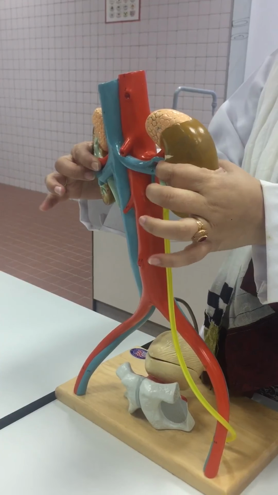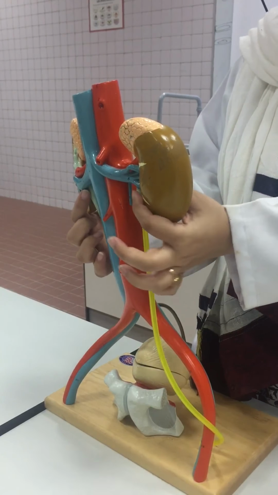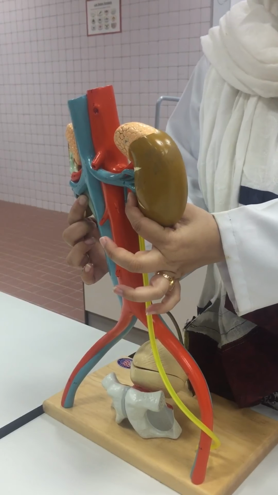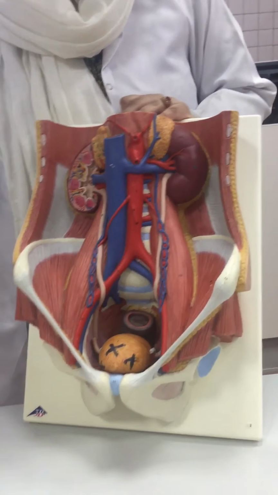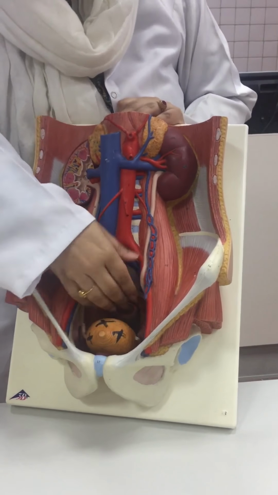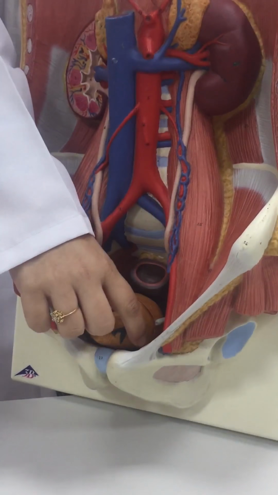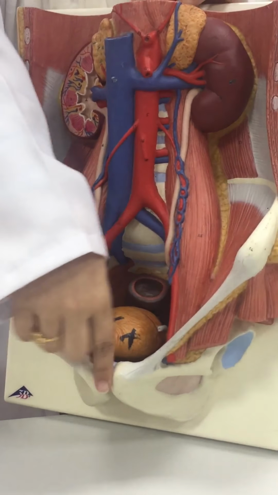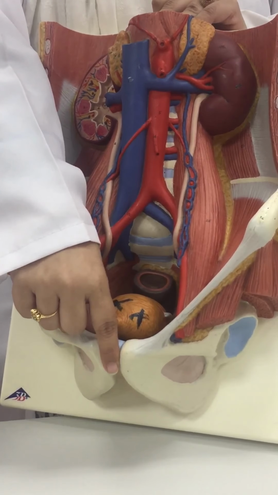Arrangement of structure at the hilum is first is vein, then artery, and then the renal pelvis or ureter. Okay? So this is how the structures from front to back are arranged. If we see these two different types of pelvis, the male and the female pelvis, in the male pelvis behind is rectum, in front is the bladder. Okay? And then more anterior is the pubic bone.